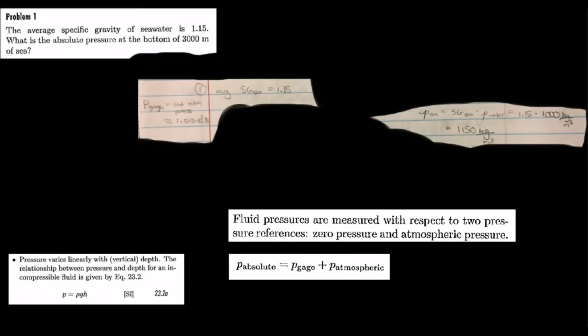Okay, so here we have another problem in fluid statics. So the question asks, the average specific gravity of seawater is 1.15. So they want to know what the absolute pressure at the bottom of 3,000 meters of sea is.